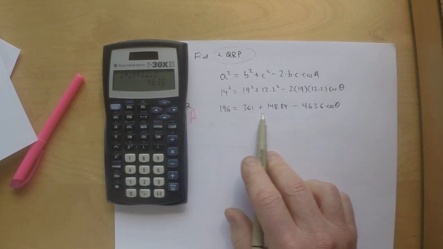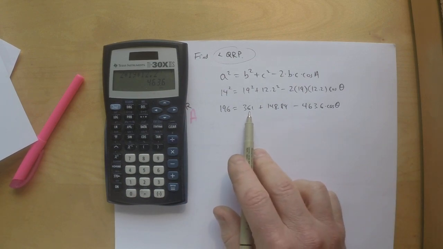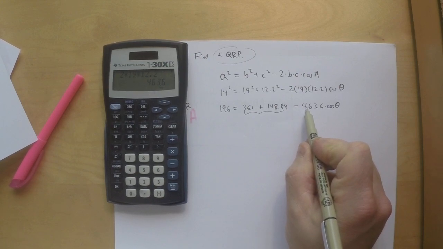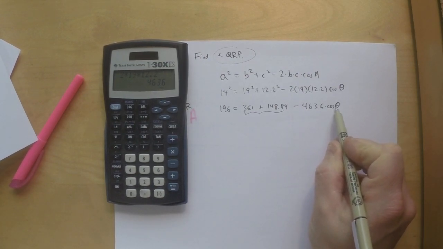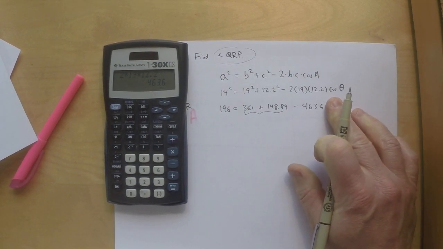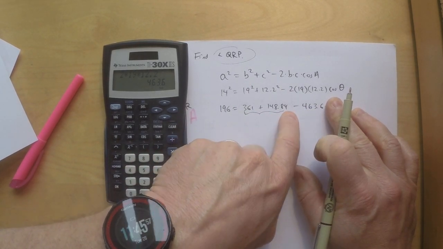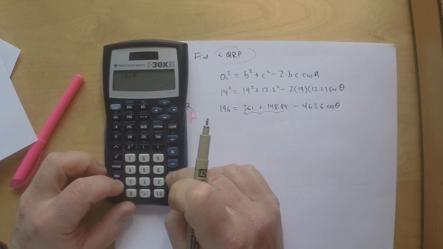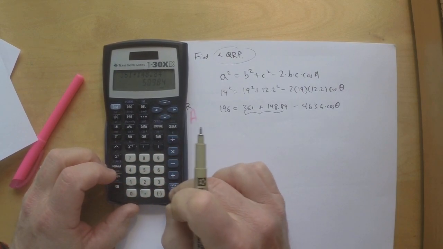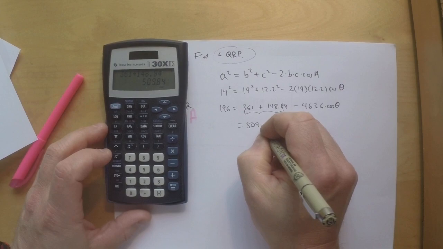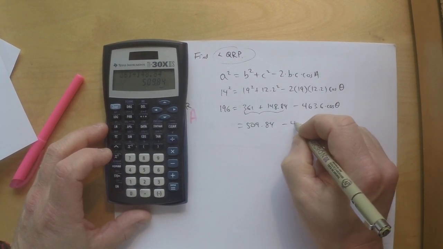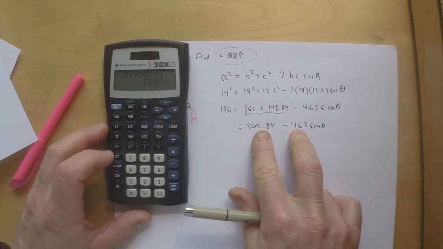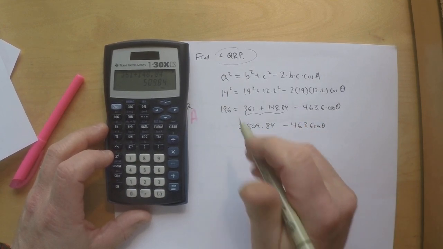Now be very careful here. On this side, the only thing I can do mathematically is add these two together because they're numbers, but I cannot subtract this because it's multiplied by this part. So never be tempted to go this plus this minus that. You can't do that. All you can do is add those two together. So 361 plus 148.84, 509.84, still subtracting this. That's so tempting to the mind, but you can't touch that yet.